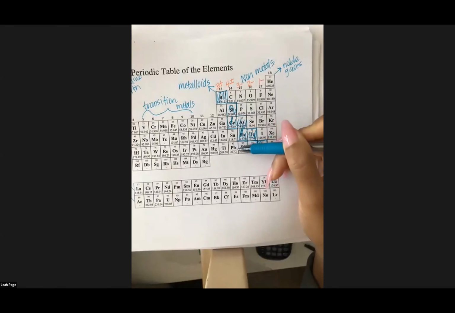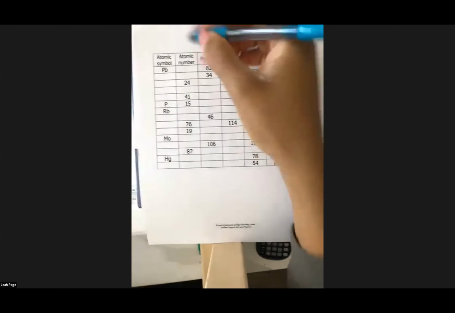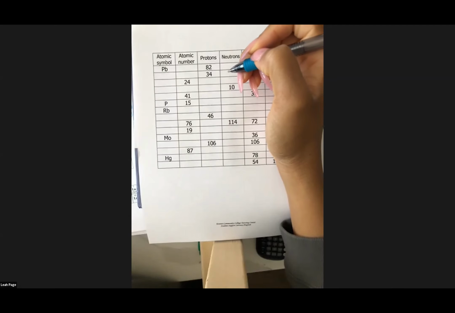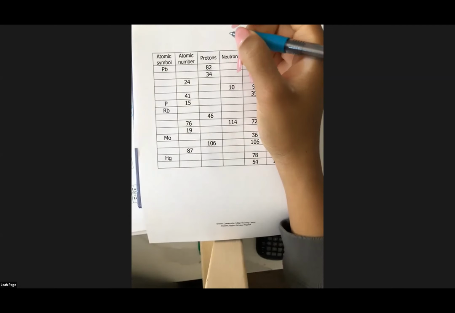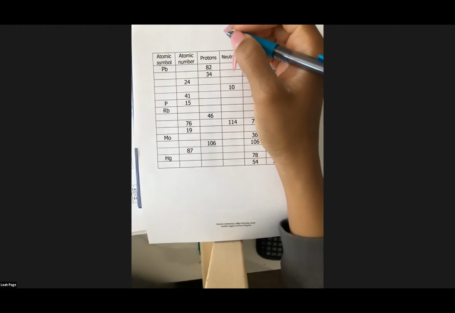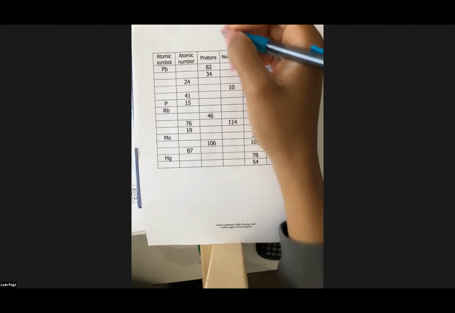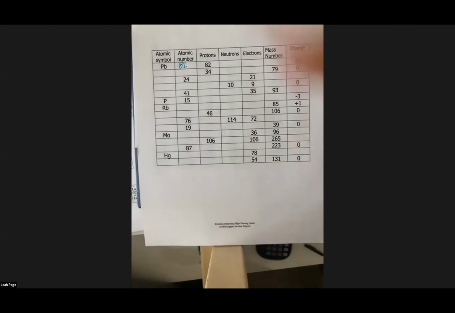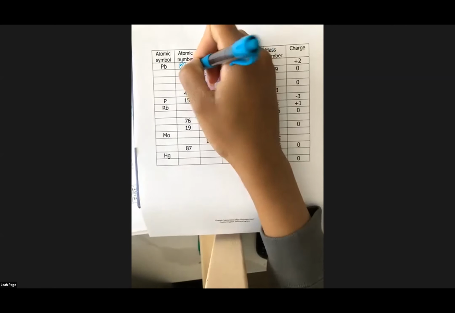It's all the way down here in group 4 on the periodic table. And the first blank says, what's the atomic number? So we'd look at lead, and what's the atomic number, guys? 82. All right, 82. We all get that. Which also means that there are 82 protons.